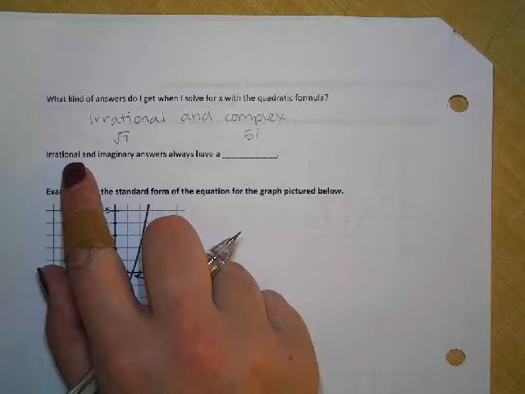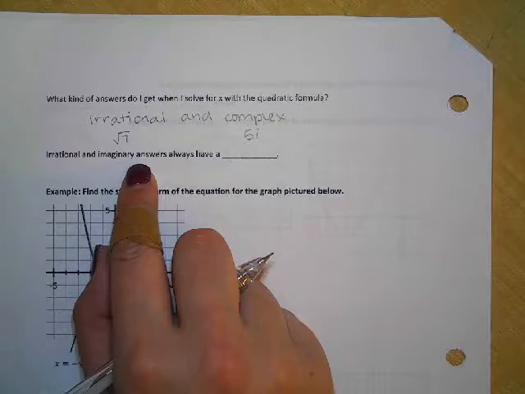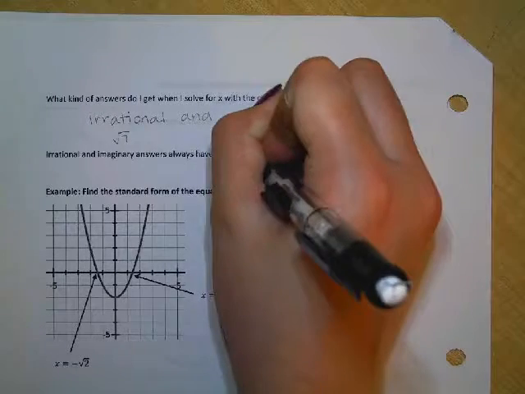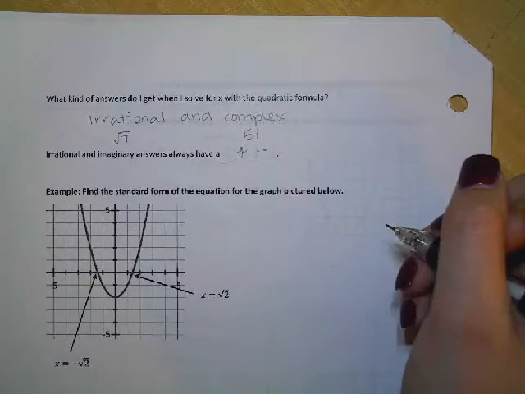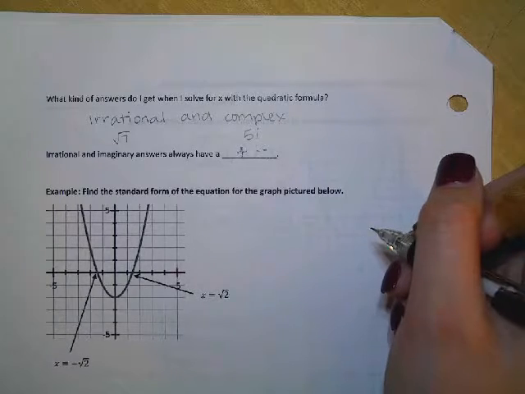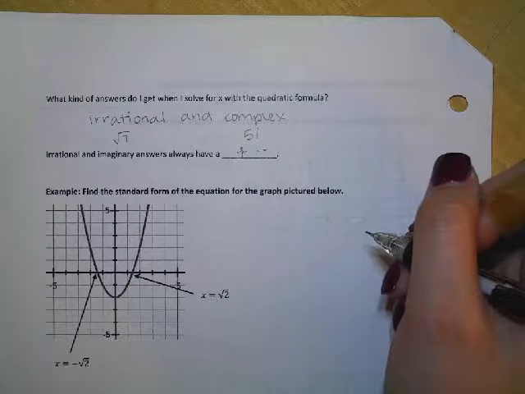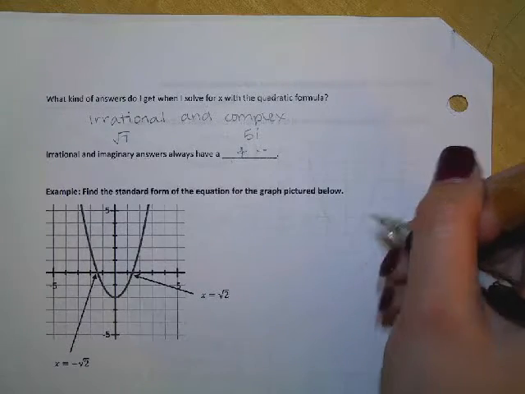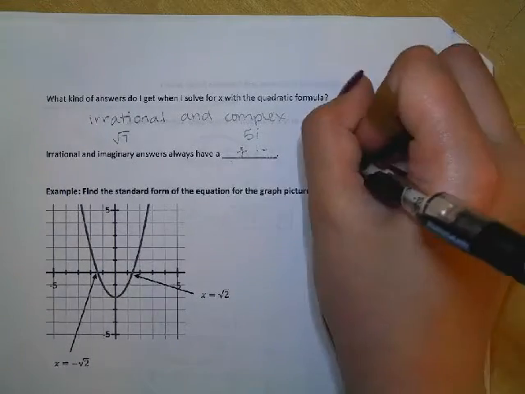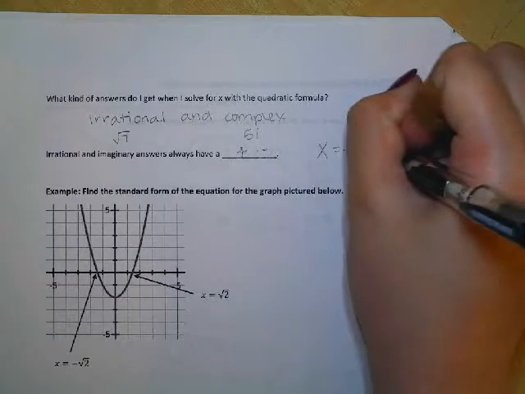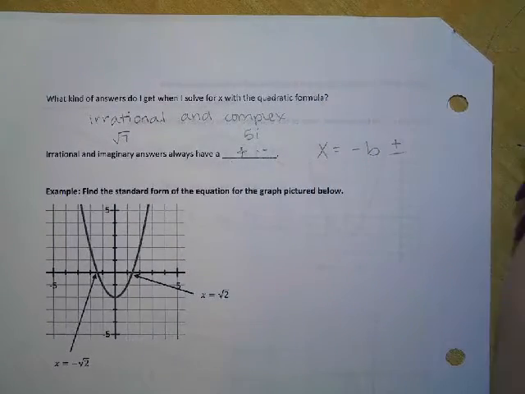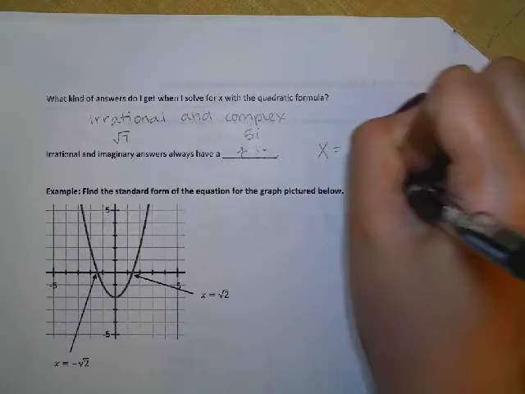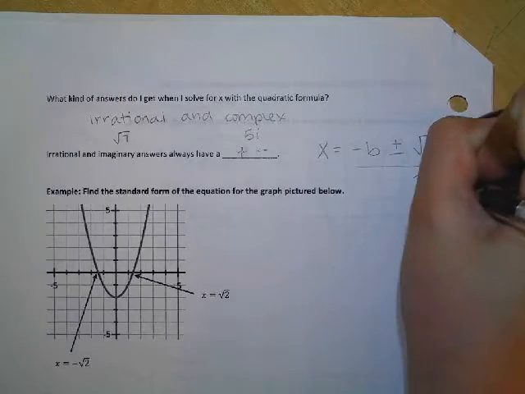And because the irrational and imaginary answers come from the quadratic formula, they always have a plus minus. Two answers, not just one, but two, always. The positive version of the square root, the negative version of the square root. So if we write the quadratic formula, we have x equals negative b plus or minus the square root of b squared minus 4ac, all divided by 2a.